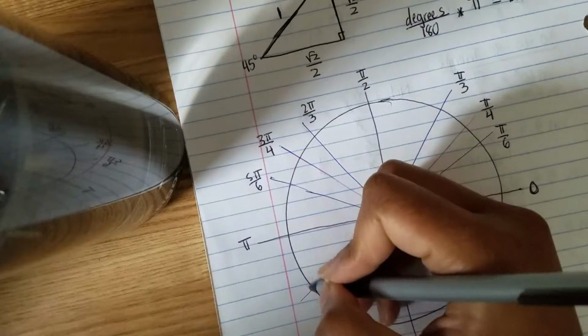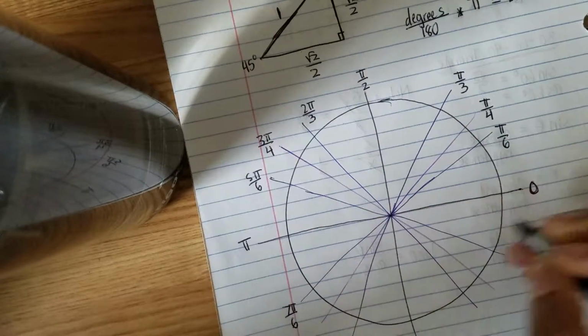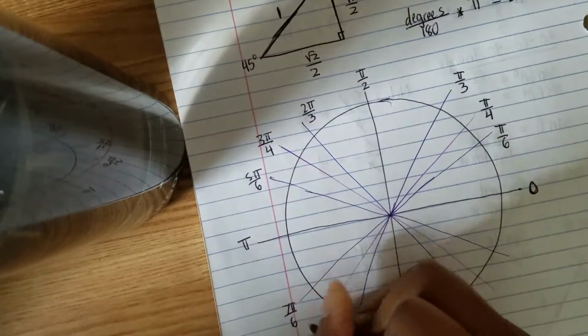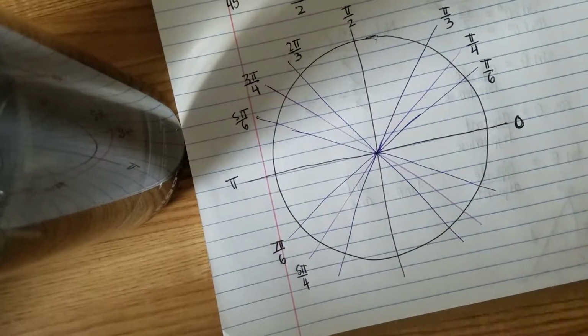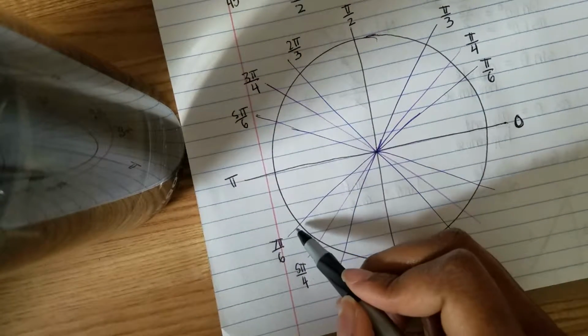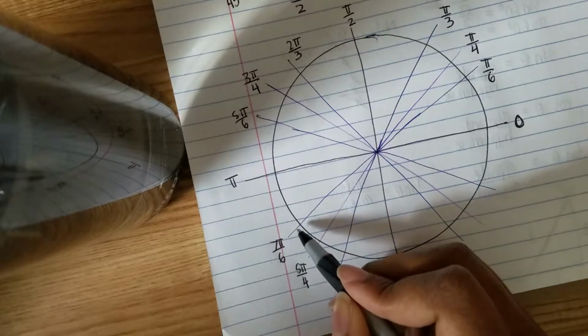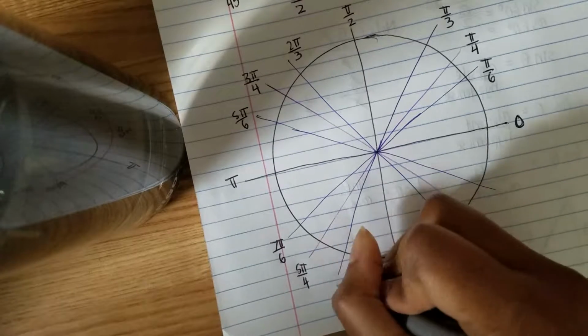And then we have 7 pi over 6. And here we switch back to the pi over 4, so we have 1, 2, 3, 4, 5 pi over 4. And over here we switch back to pi over 6's. This was 7 pi over 6, so from here to here is 8 pi over 6. 8 pi over 6 simplifies to 4 pi over 3.